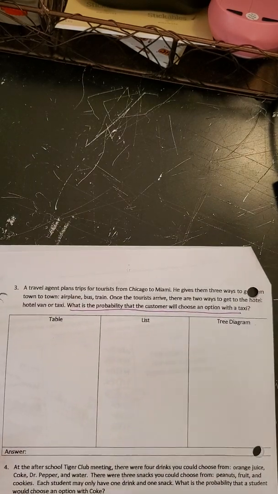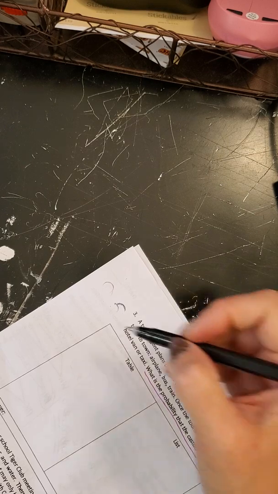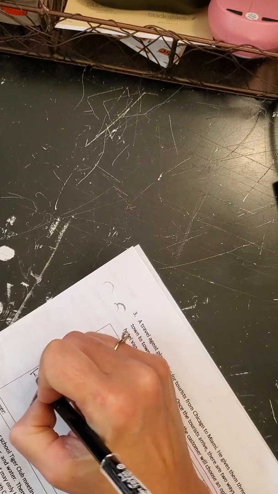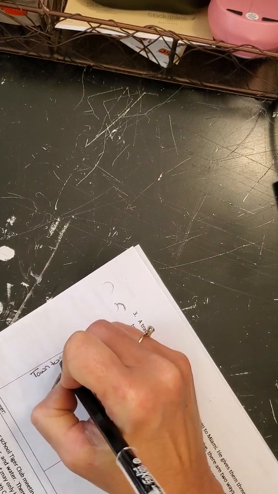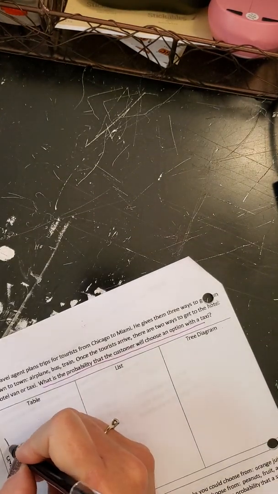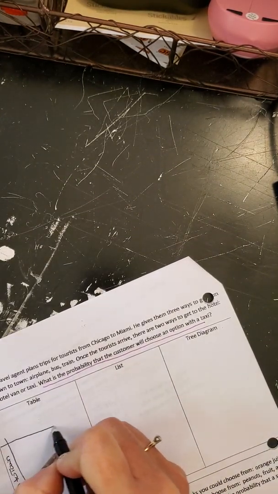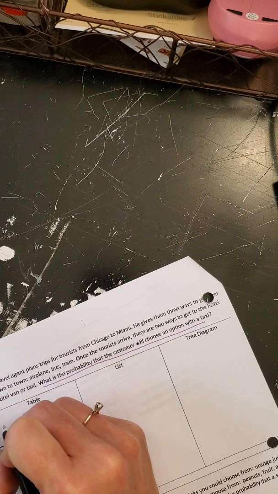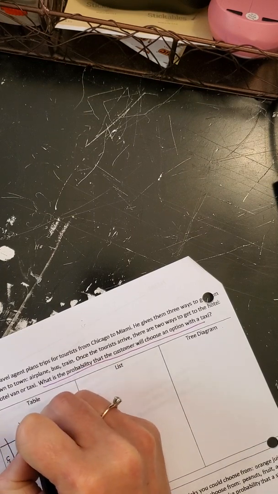So first, let's do our table. So we have from town to town, and to the hotel.